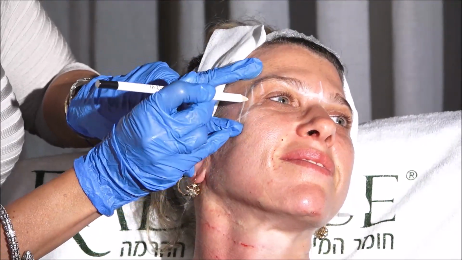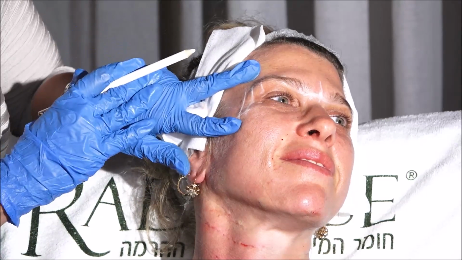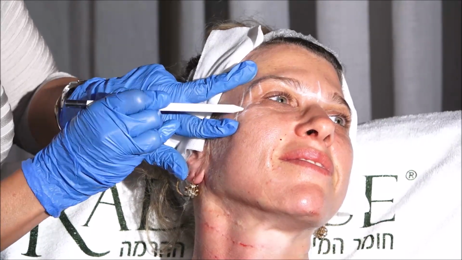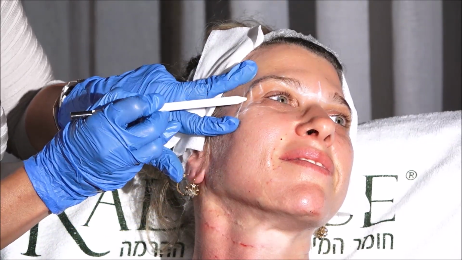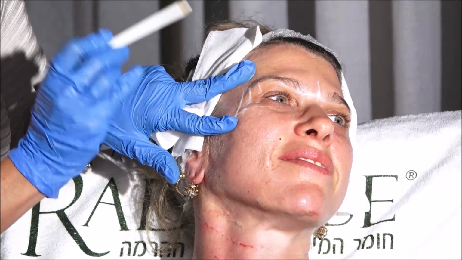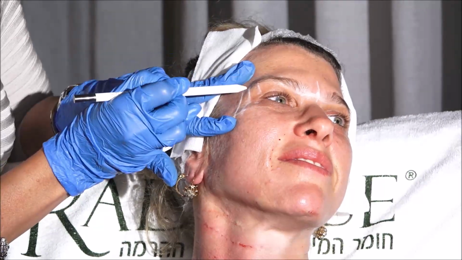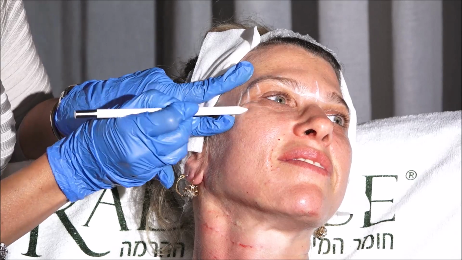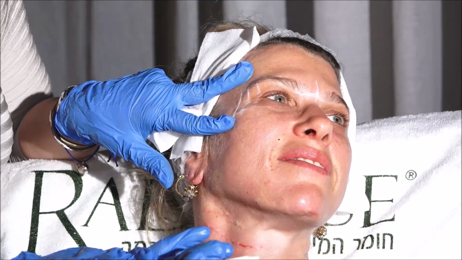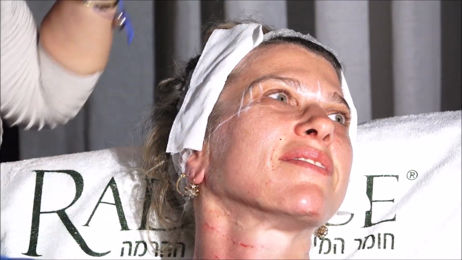So she's fine, these 3 points, but I can play with the dose. If I would use 15 units for her, 5 in each point, I can do less here and more in the lower ones. So I can do 3 units here instead of 5. I can do 6, 6. I do more dose where she contracts more, depending on the pattern.